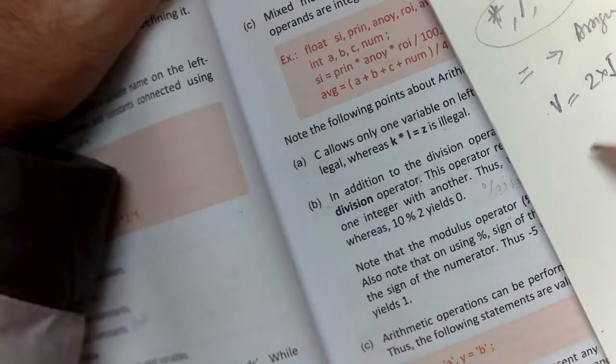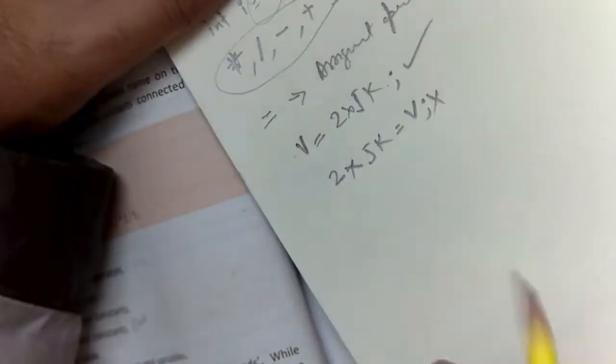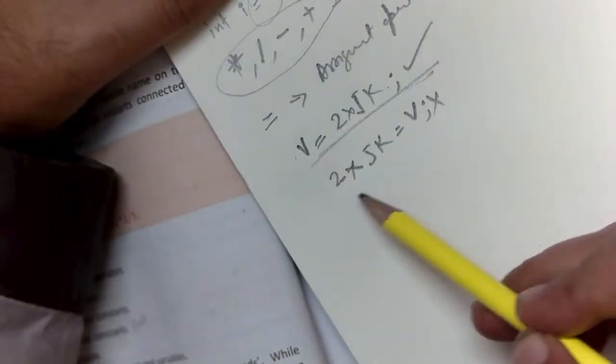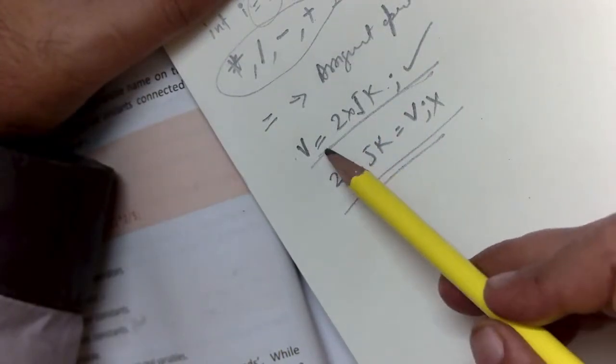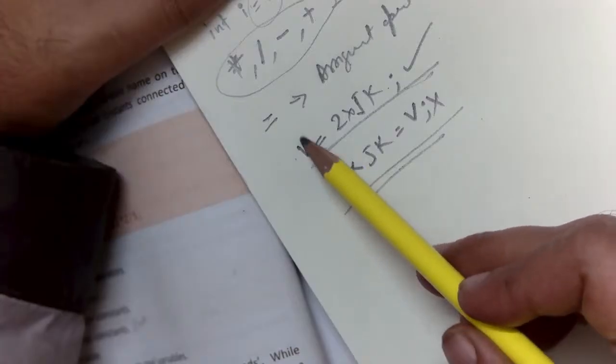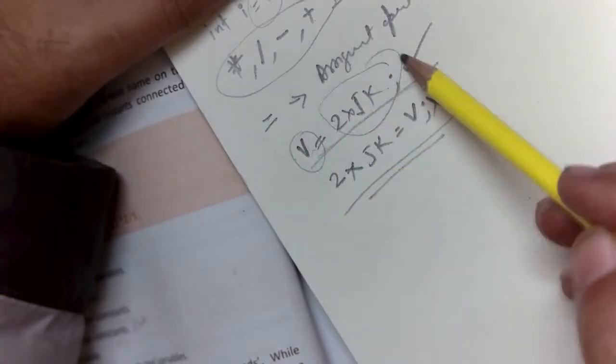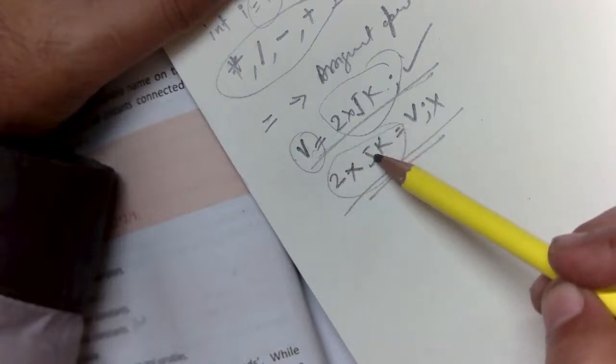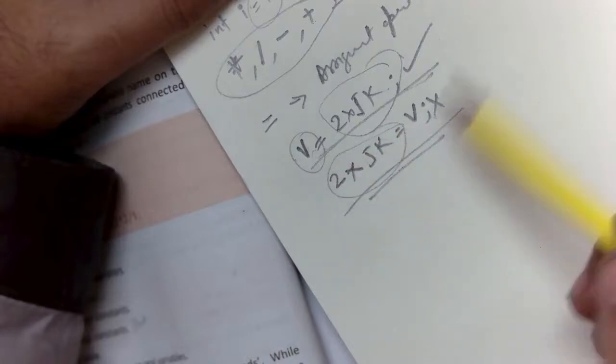We cannot say 2 into jk is equal to v. This is wrong, this is right. So on the left hand side, a variable is written, not like this.